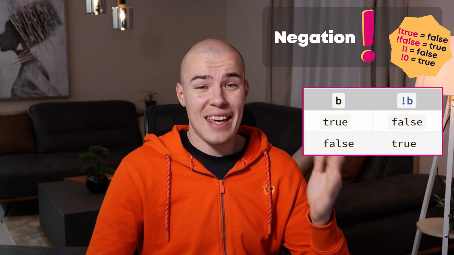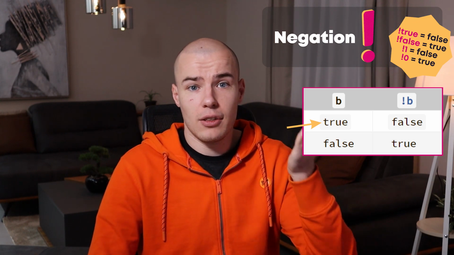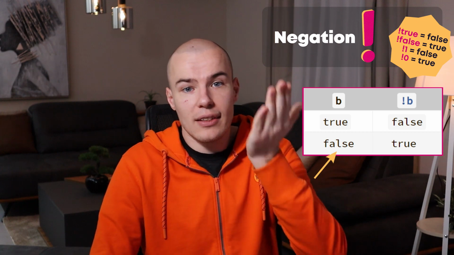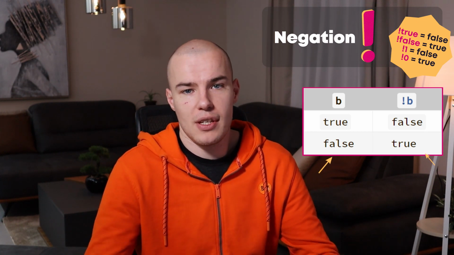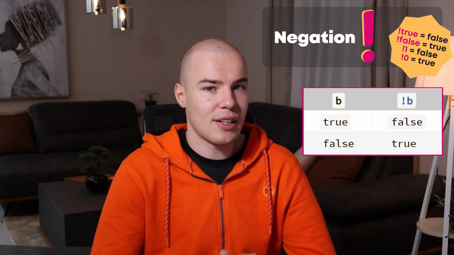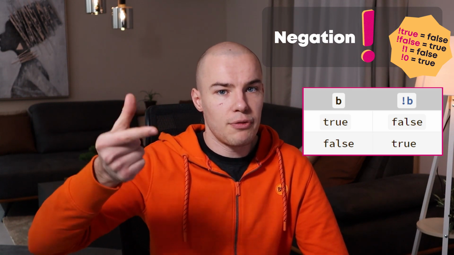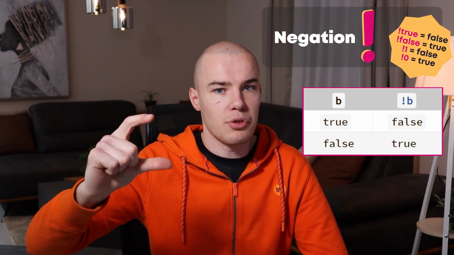So when we negate a true value, we get false as a result. And when we negate false, we get true as a result. So this is very simple. You're basically just flipping the value. If you're working with true, you get false, and if you're working with false, you get true.